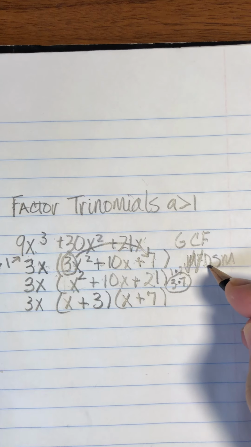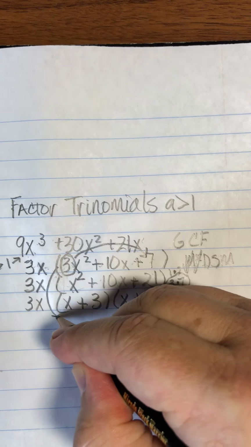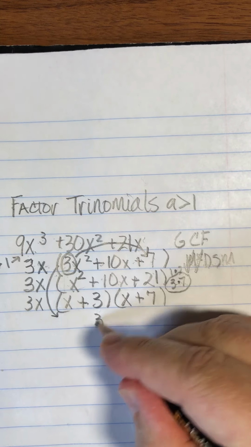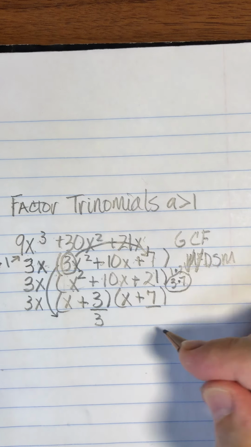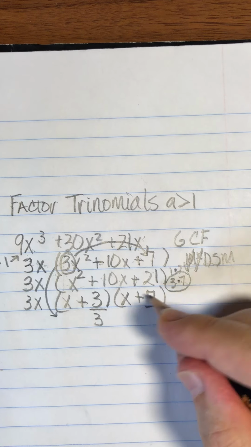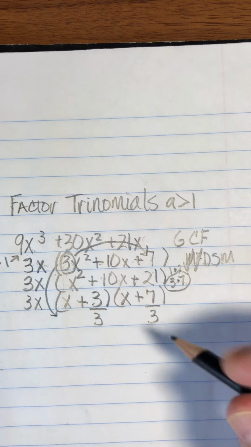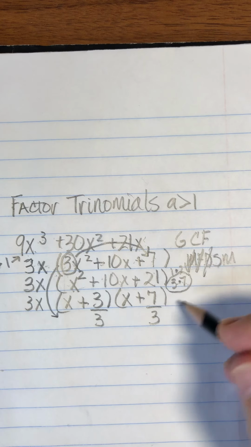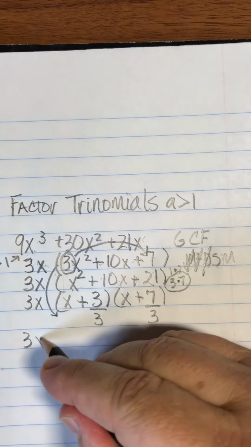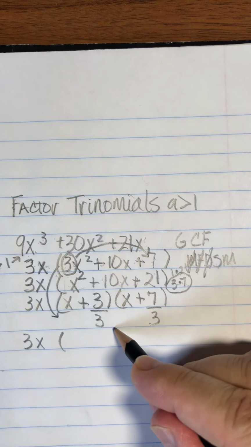Now it's time for D, divide. And when we divide, all we do is we bring our first number back and draw a line under each of our numbers that we have here. And that's it. Okay, now we bring down our 3x again, and it's time to simplify.